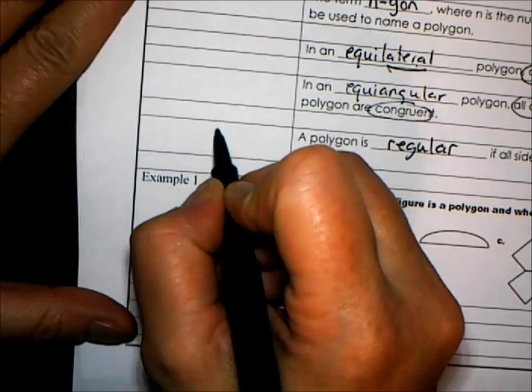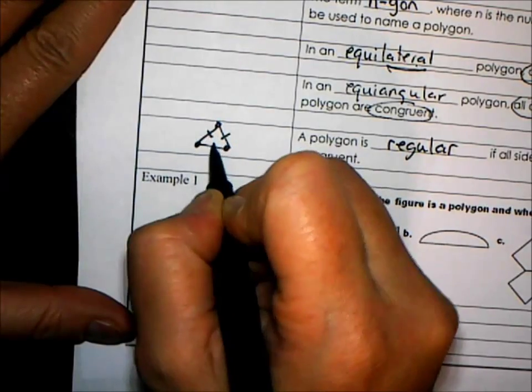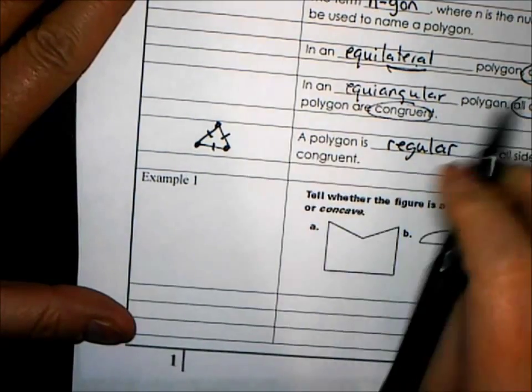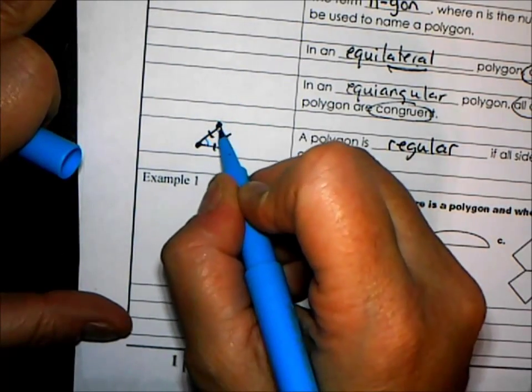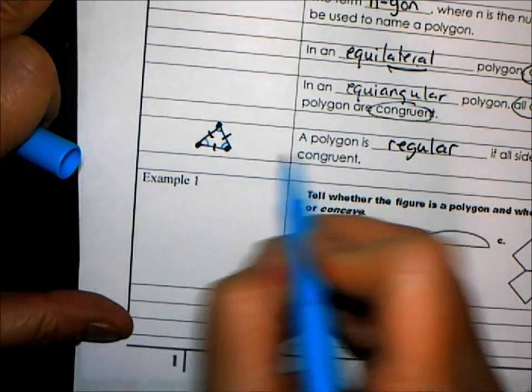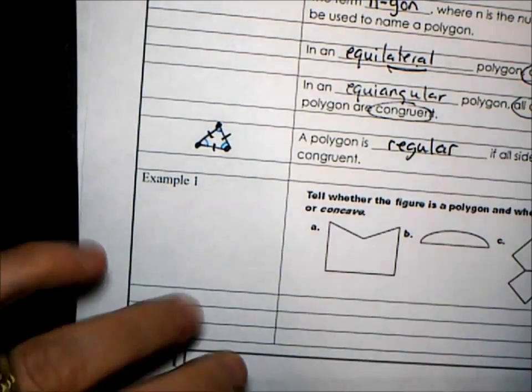Realize a regular shape, suppose I had a triangle. They'll have the same markings as well as the angles. They'll have identical markings there, indicating that this is a regular shape.